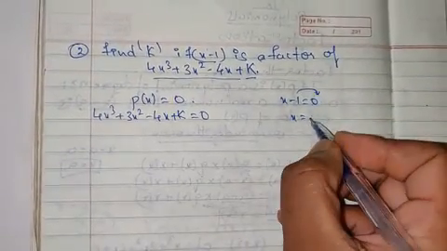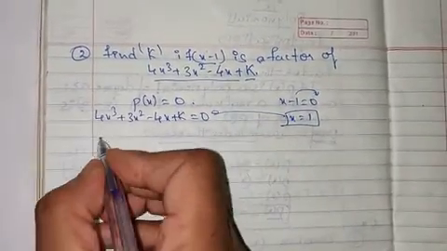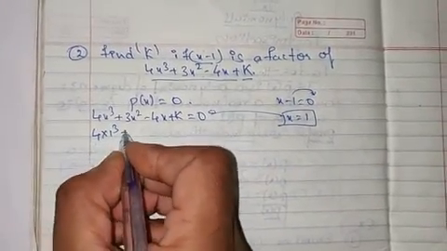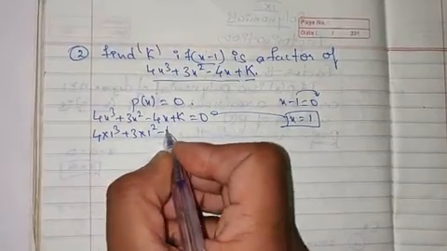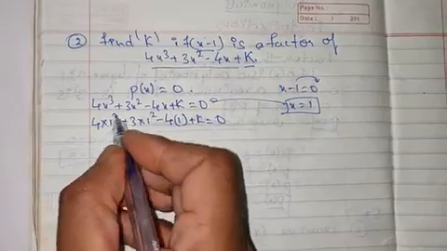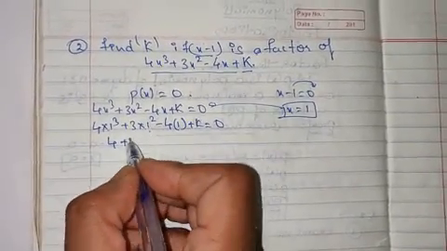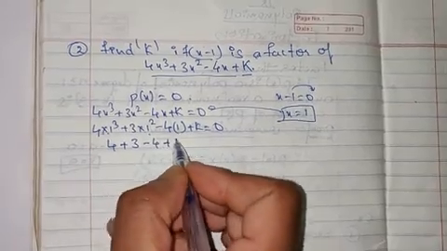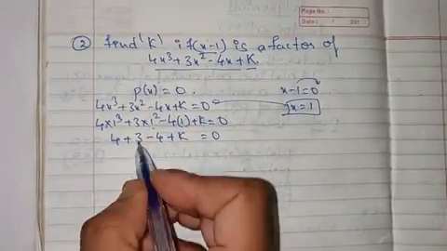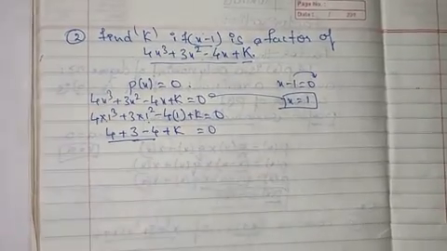Minus 1 goes to the right side, becomes plus 1. So when we substitute, 4 into 1 cube plus 3 into 1 square minus 4 into 1 plus k is equal to 0. 1 cube gives us 1, 1 times 4 is 4, 1 square is 1, 1 times 3 is 3, minus 4, plus k, equal to 0. 4 plus 3 gives us 7, 7 minus 4 gives us 3.